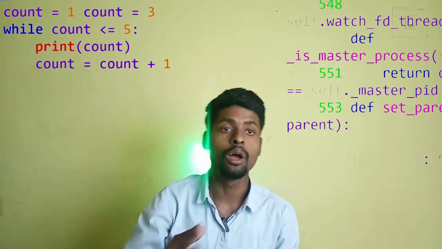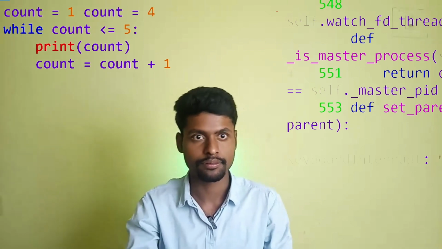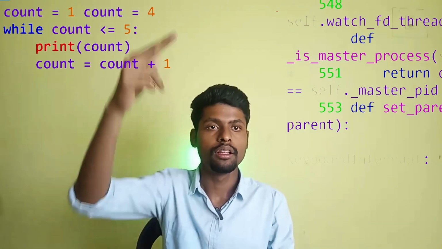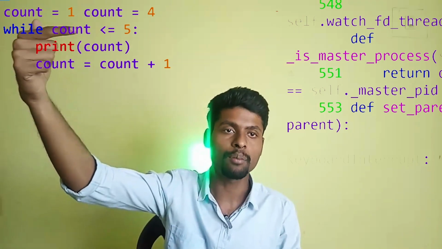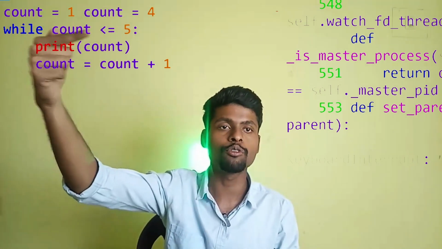What's the current value of count? 3. 3 plus 1 is 4. And I assign the result 4 to my count variable. What is the current count variable value? 4. Now, once these two lines are executed, again it will check the condition. My condition is on the count value. What is the current count value? 4. 4 is less than or equal to 5.